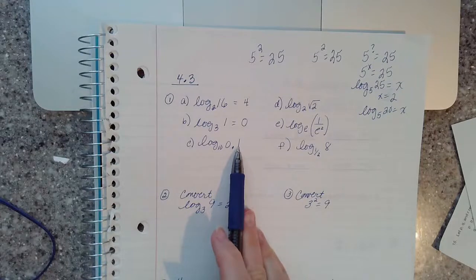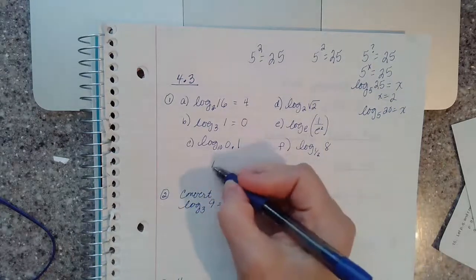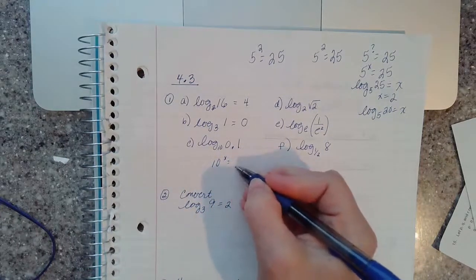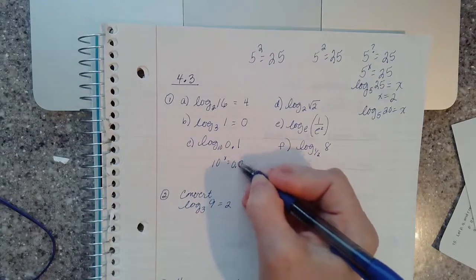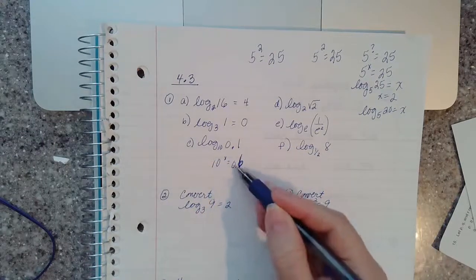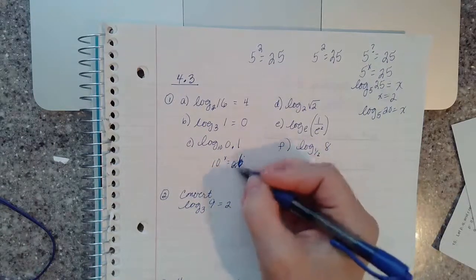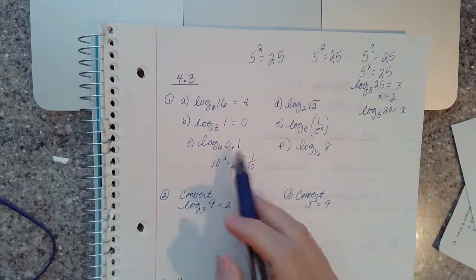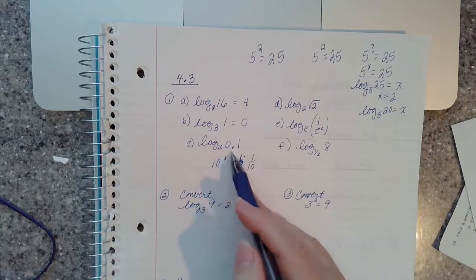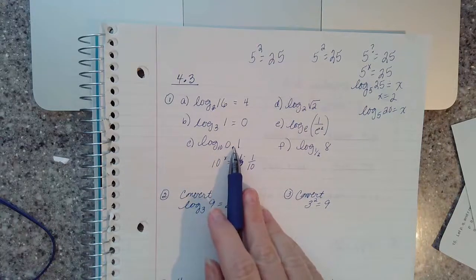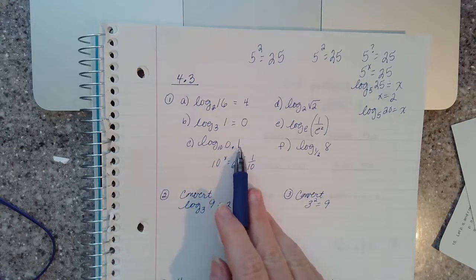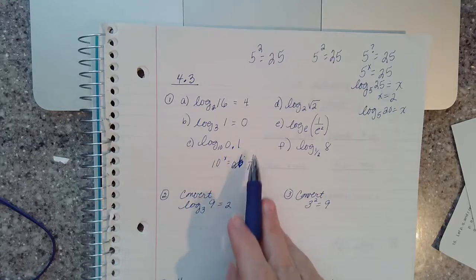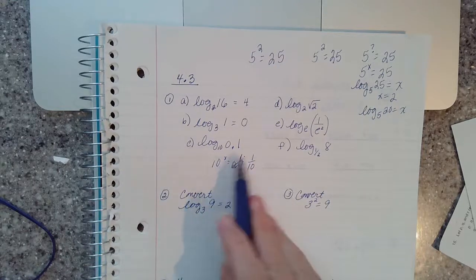Next one, 10 to what power is 0.1? Now that one might not be so obvious. I think that's kind of confusing. Let's see how I can write that. I think it would be better to write 0.1 as 1/10. If you read 0.1 as it's written, one place back is the tenths place, so this is like saying 1/10. So 10 to what power makes it 1/10?